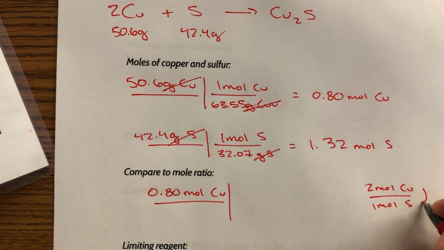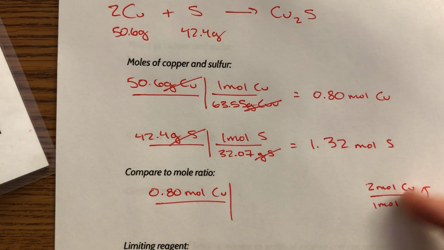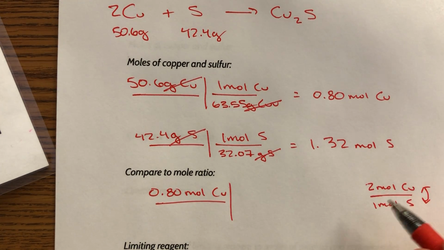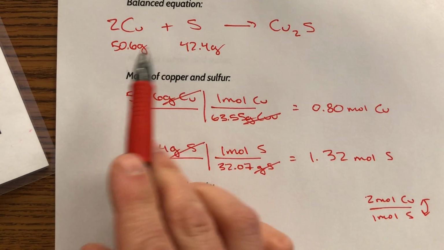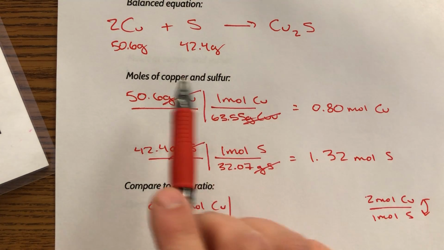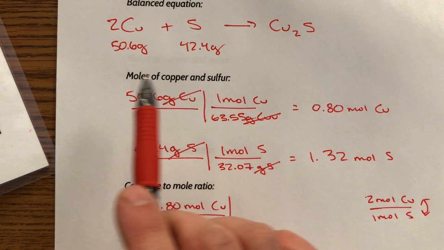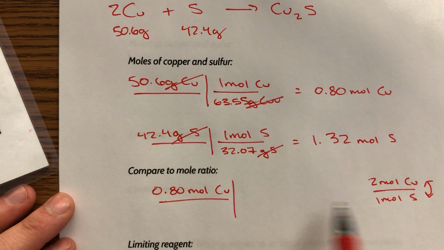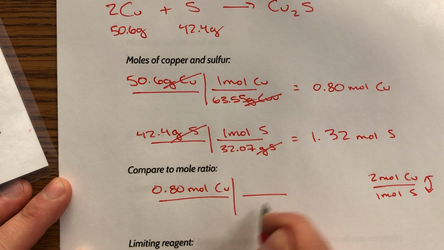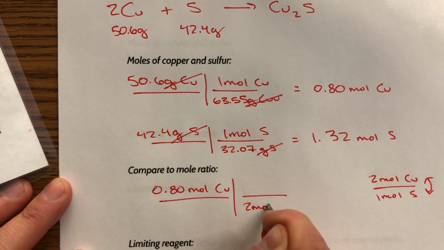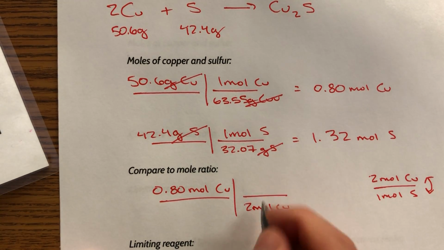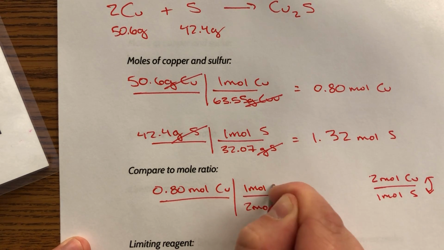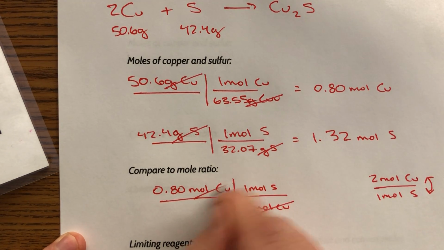And we can write that either way, as in the previous videos. This is just our ratio of copper to sulfur. We're not working with products yet. We're just working with which one's going to run out first in this example. And then because copper's on top, I'm going to put copper on the bottom and put sulfur on top. So we have 2 moles of Cu per every 1 mole of S, and these will cancel out.